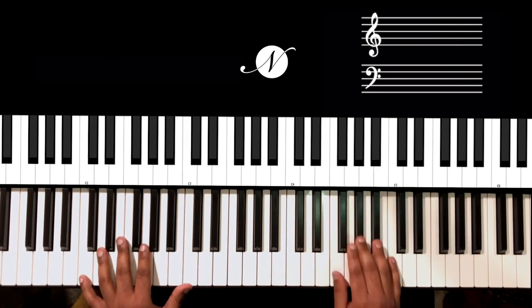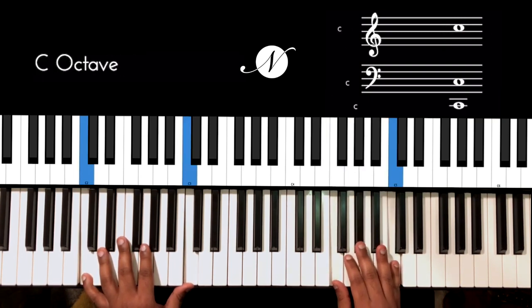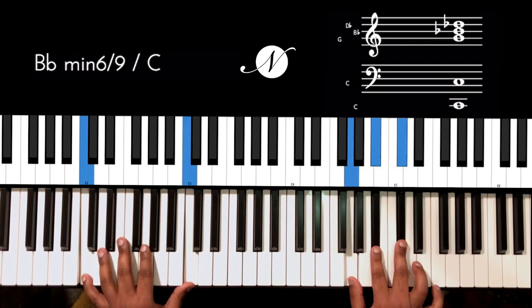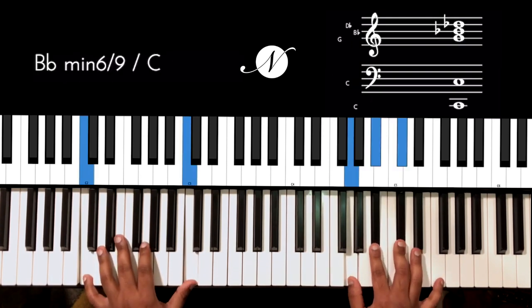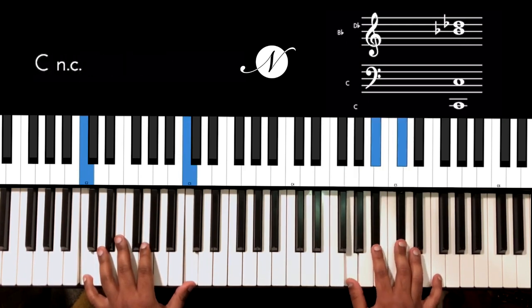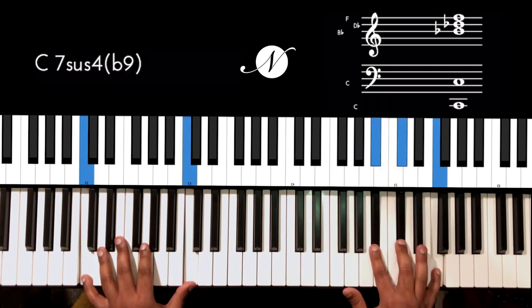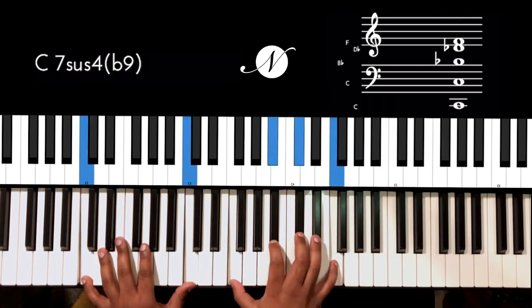Then you have F minor. Then you have a G diminished, which is a little weird, but just know it's there. 5 diminished. Then you have 6 flat major, 7 flat minor. I love that chord.